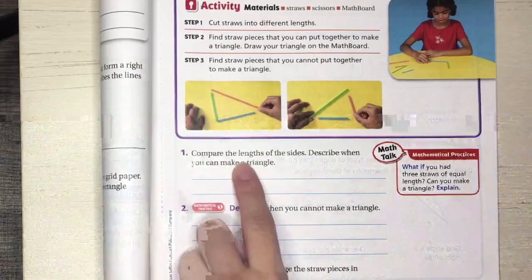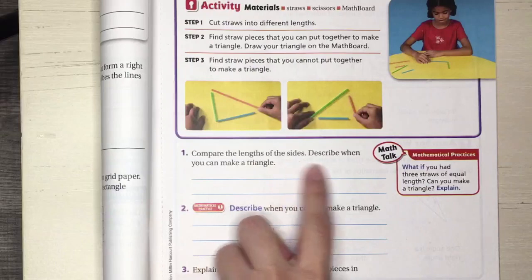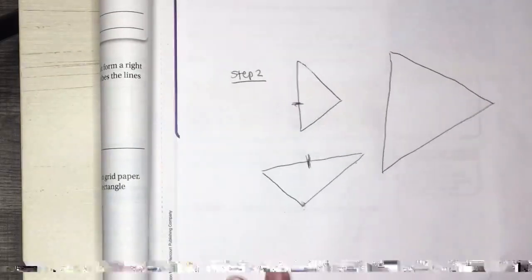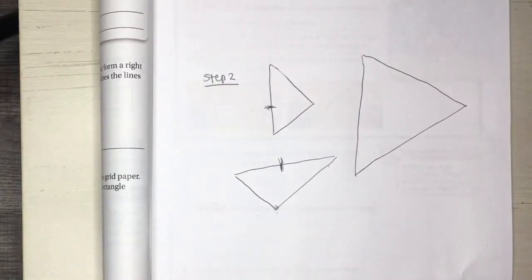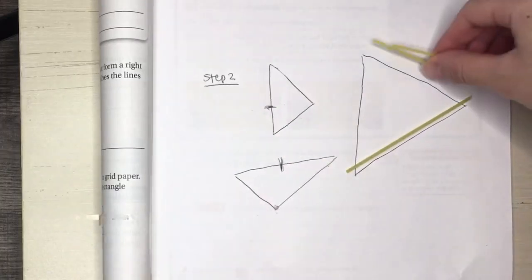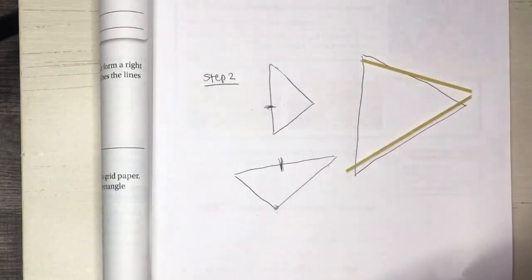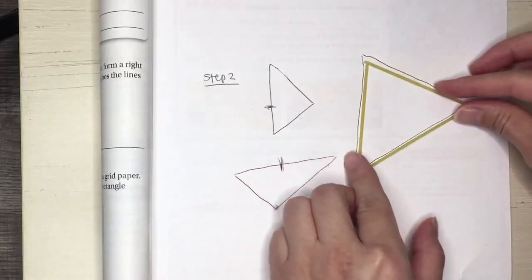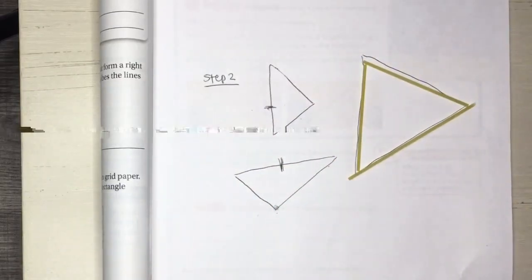Number 1, compare the lengths of the sides. Describe when you can make a triangle. So you want to pull out your math board and take a look at it. I'm looking at my triangles that I made, and I want to see how I made them. I'm going to grab my spaghetti noodle, put it back on here. What do you notice?